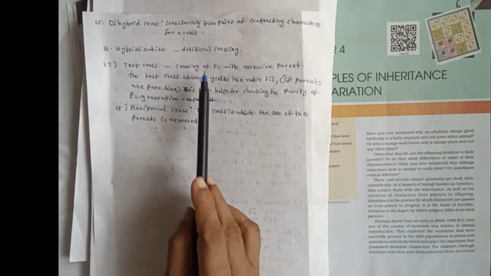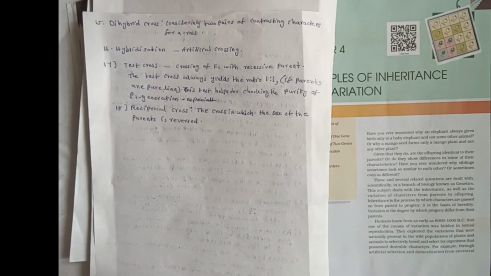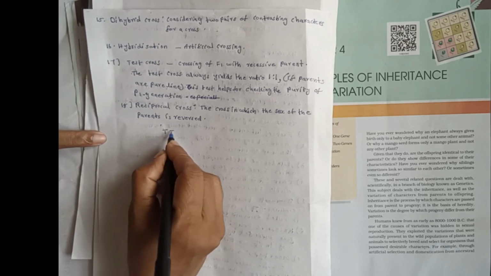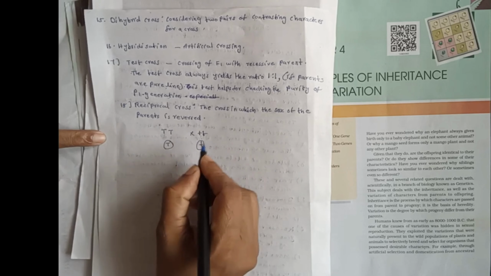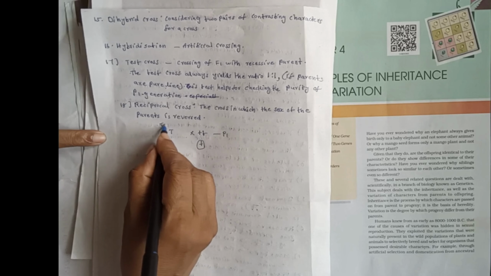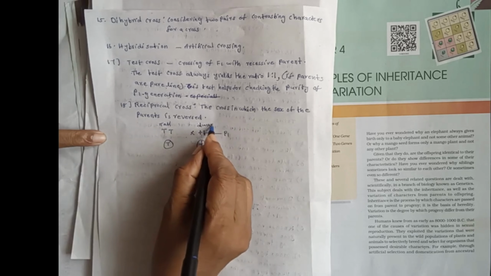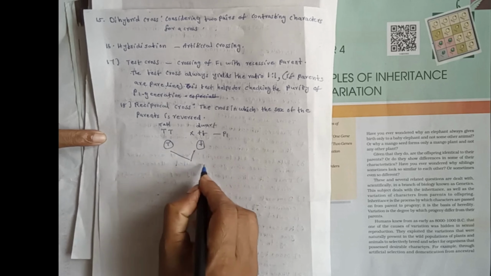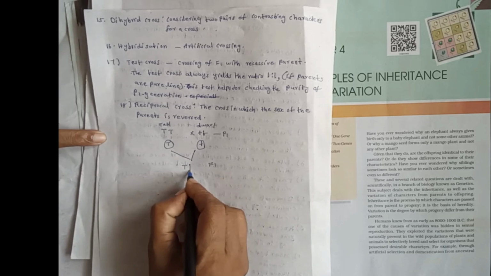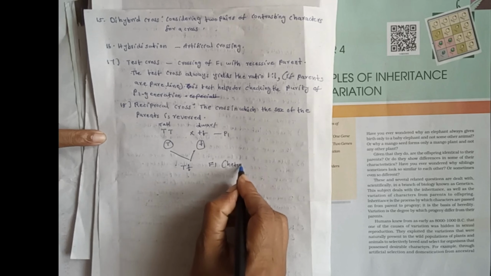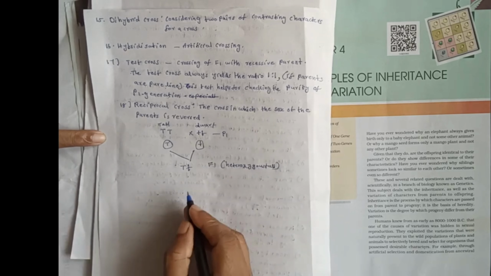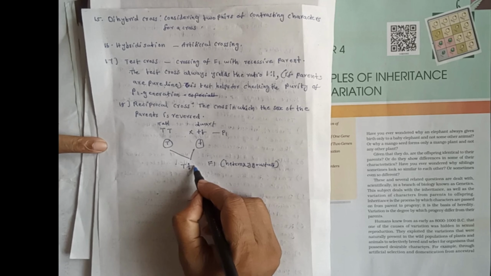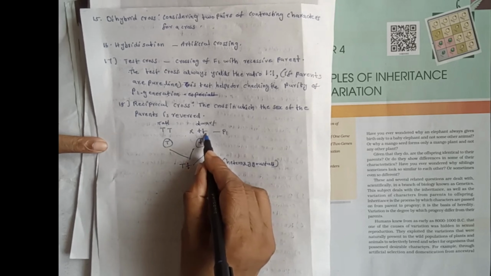Test cross. Crossing of F1 with recessive parent. Tall plant, dwarf plant, gametes, then we get F1 generation, that is heterozygous tall. We cross this F1 with the recessive parent.